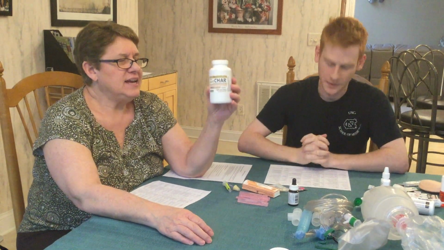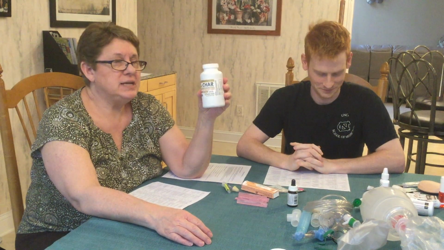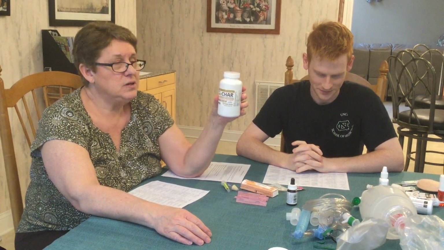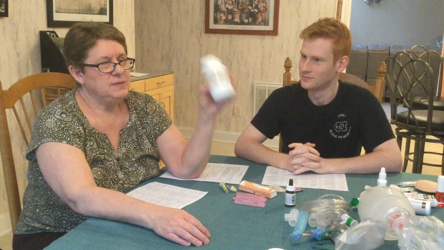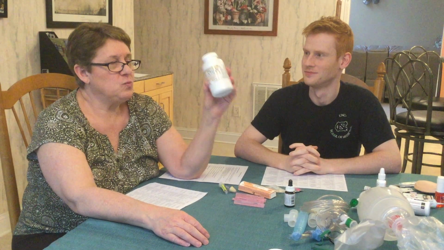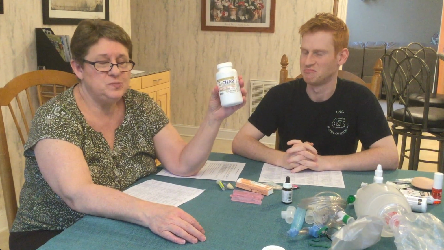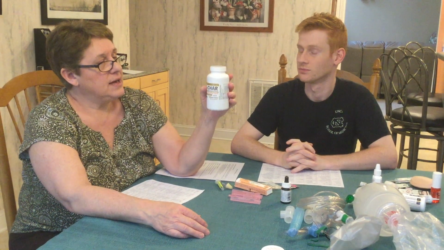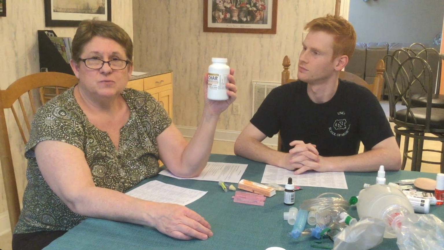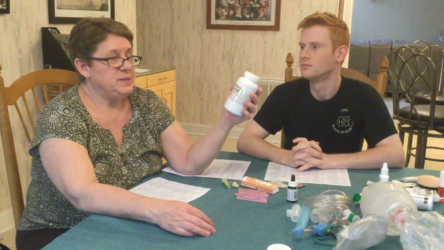Now, activated charcoal is kind of going out of favor a little bit in EMS. A lot of places have taken it out of their protocol. This happens to be a powder form of activated charcoal that has to be mixed with water. It also comes as sort of a sludge in what looks like a big toothpaste tube. And charcoal is indicated for someone who has ingested some kind of a substance. And it has to be delivered within 1 hour of ingestion for it to even be effective.